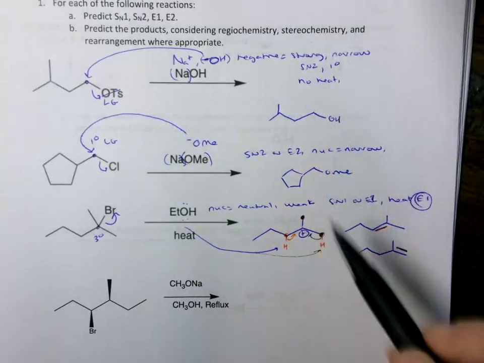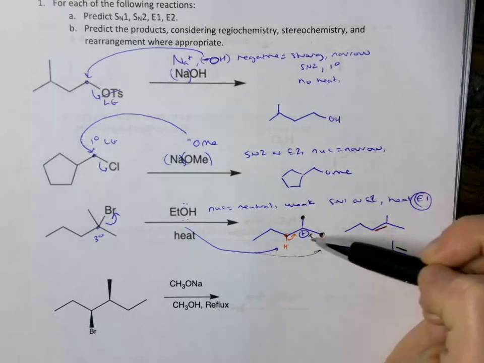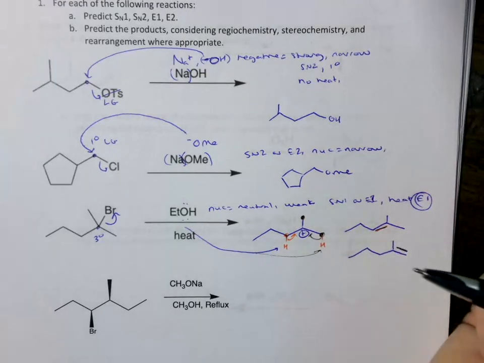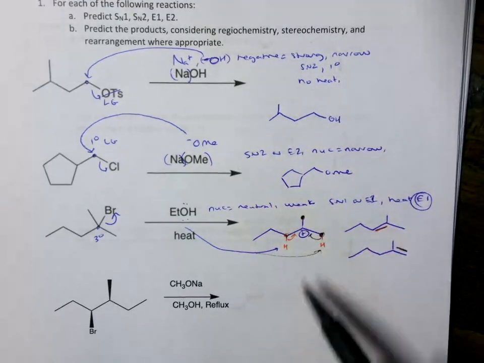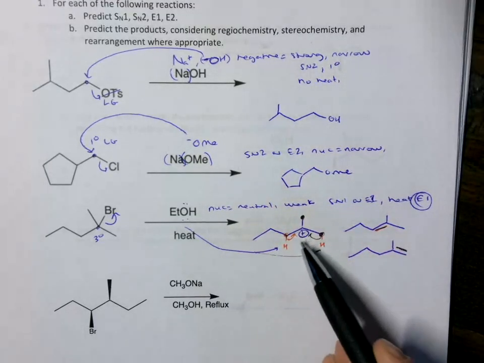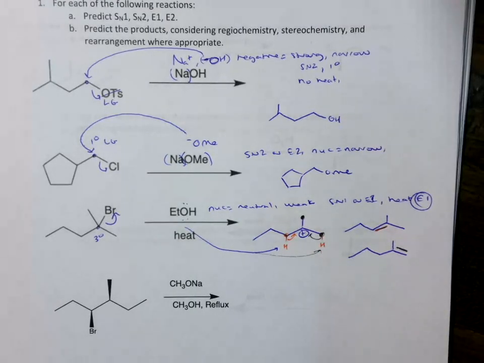Stereochemistry, we don't have any special stereochemistry considerations because it's E1, so we get that carbocation, so it's flat, so we don't have to worry about that. And then in the rearrangement, this is already the most stable carbocation around, so we didn't have to worry about rearrangement. I should have gone through all those steps with you. Sorry, I kind of glossed over some of them.